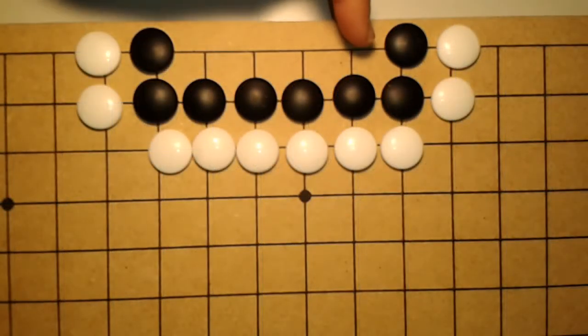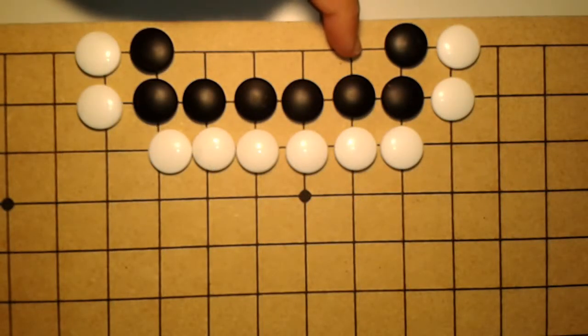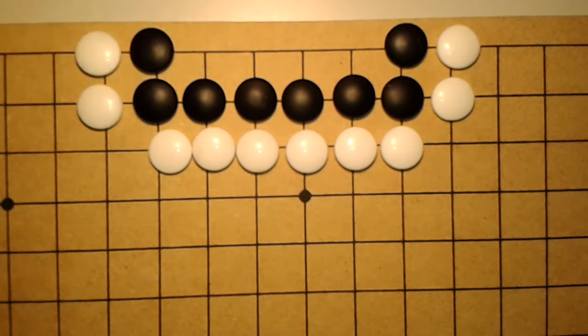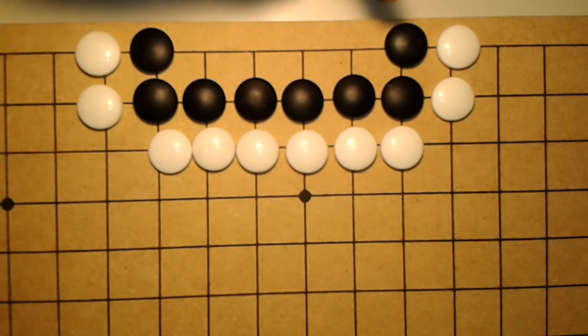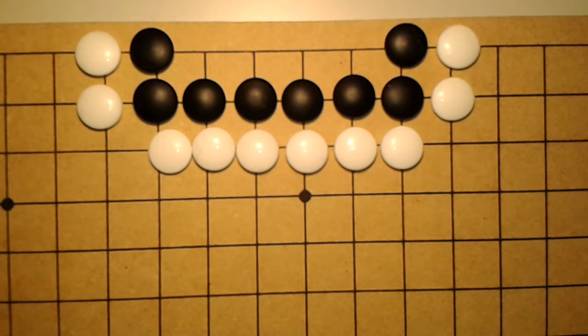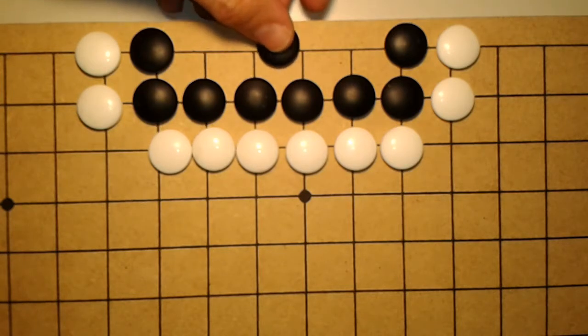Here we have a formation with 4 liberties, 1, 2, 3, 4, and 4 liberties in a row causes the black stones to be alive. And I will show you now why this is the case. It does not matter whether white or black is to play first. If black is to play first, black would play either here or here.